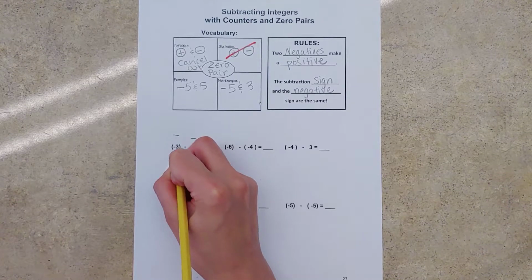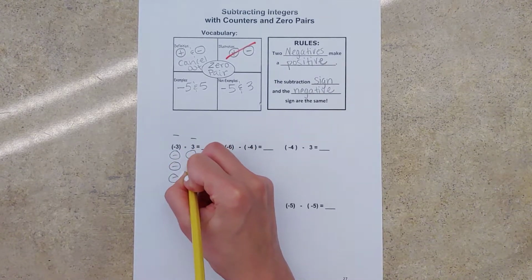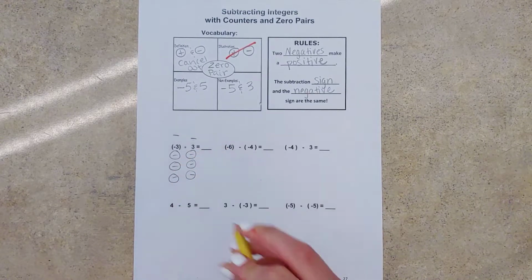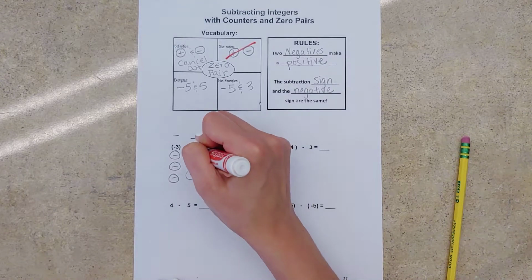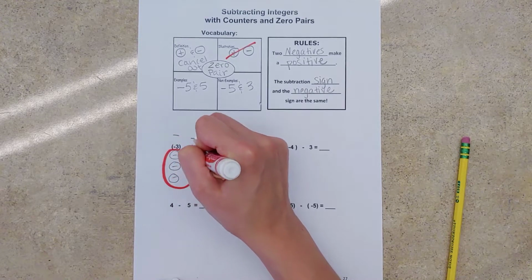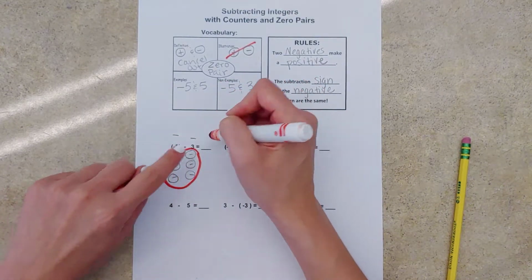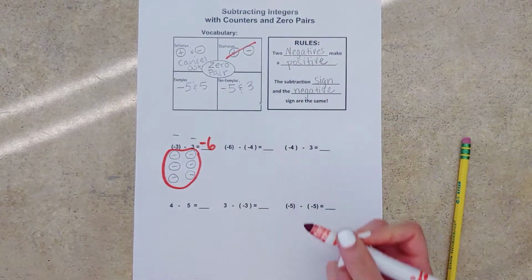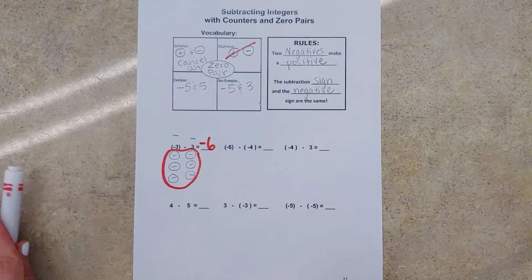So 3 negatives, 1, 2, 3. 3 negatives. So question, do we have any zero pairs, a positive and a negative, that will cancel out? The answer is no zero pairs to cancel out, so I circle everything. And my answer is 1, 2, 3, 4, 5, 6, -6. Okay, let's take a peek at our next one. Starts off the same way.